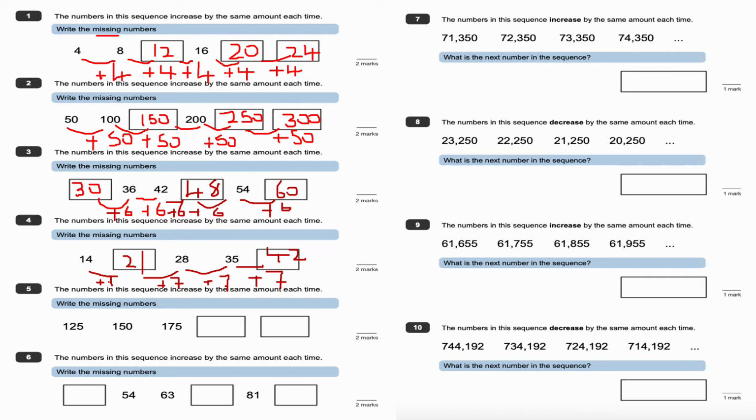Question number 5. The numbers in the sequence increase by the same amount each time. Write the missing numbers. 125, 150, 175. I'm adding on 25 each time because the difference between 150 and 125 is 25. Okay, so I'm adding on 25 each time.